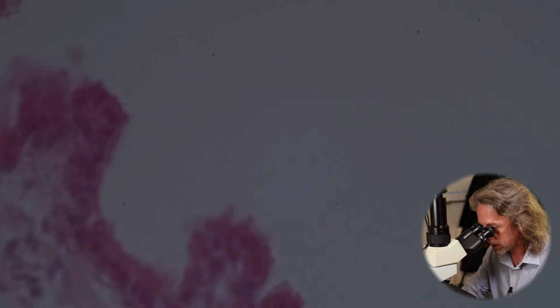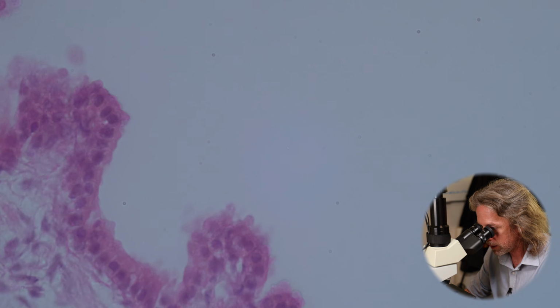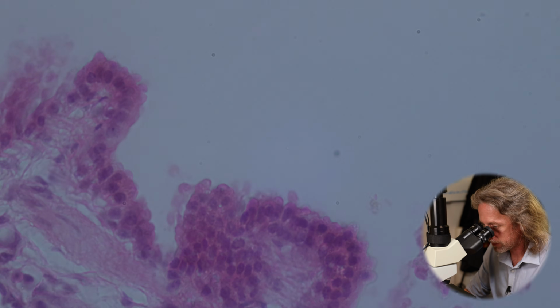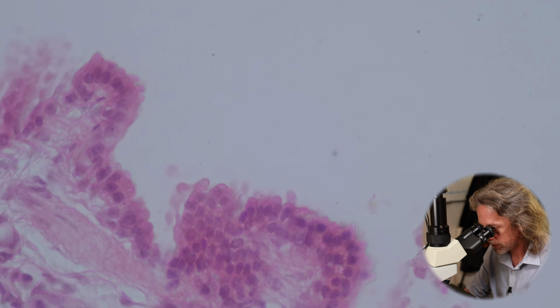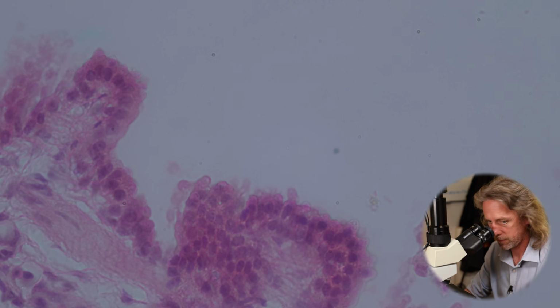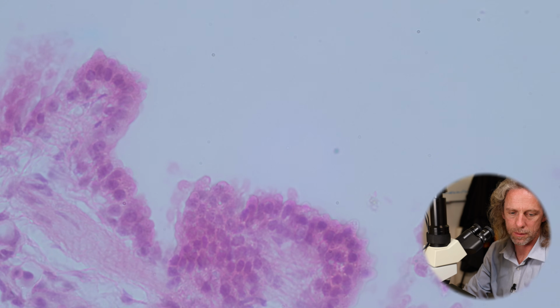So if we go to 400 times magnification, if we really jump up here, a bit more light.